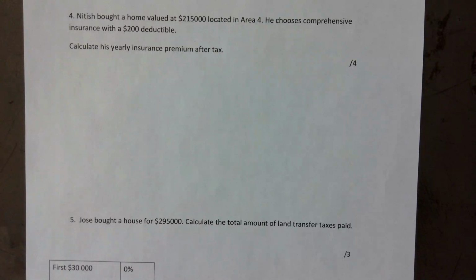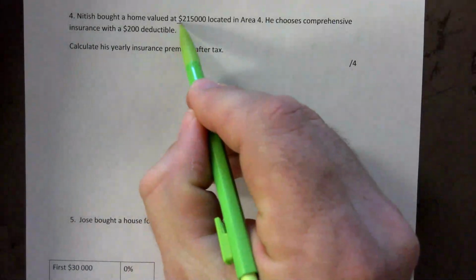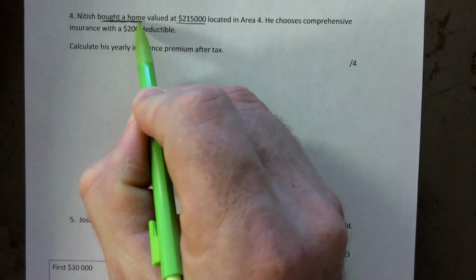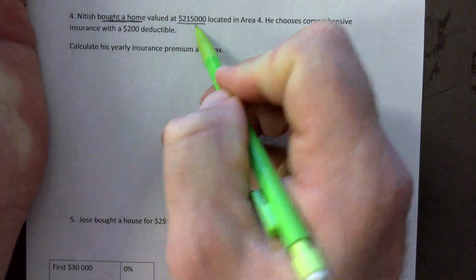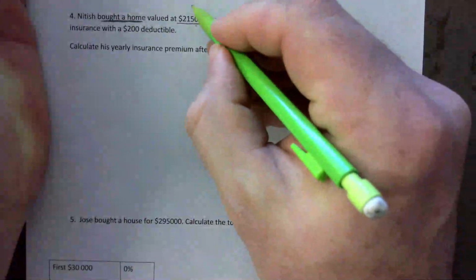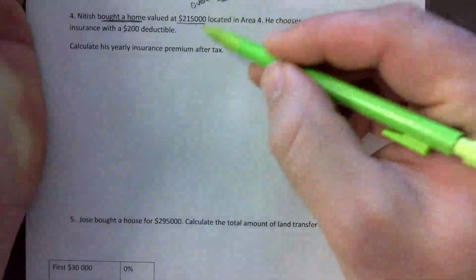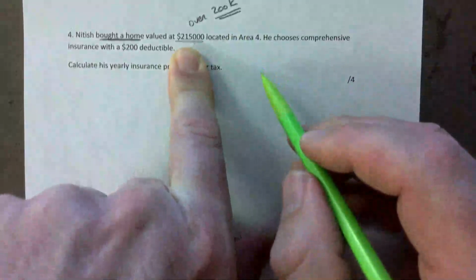Nitish bought a home valued at $215,000, located in area 4. So we need to know, first of all, that we're buying a home. So this is homeowner's insurance. We're narrowing down which table we're using and how much money. We know this is over 200K, right? So we need to understand that we're over our max, so it's going to require a bit of extra work.